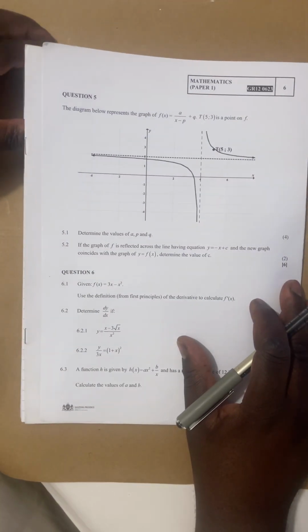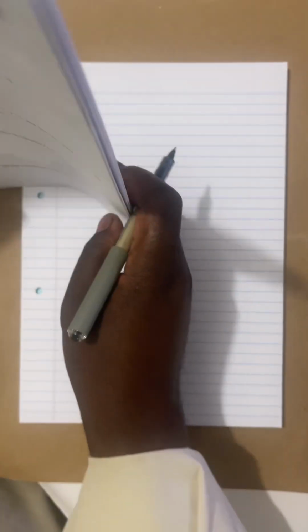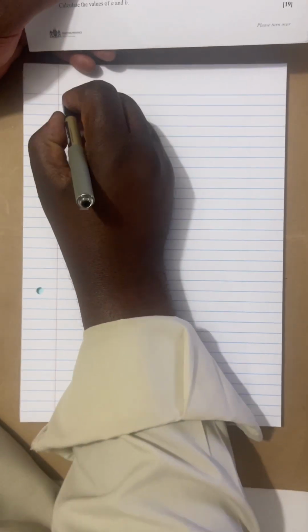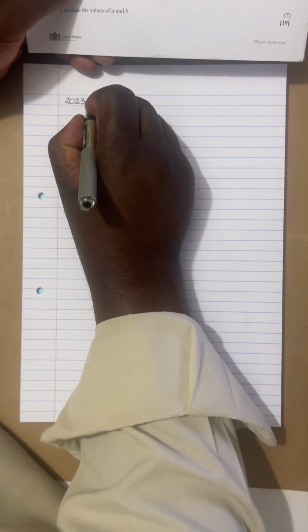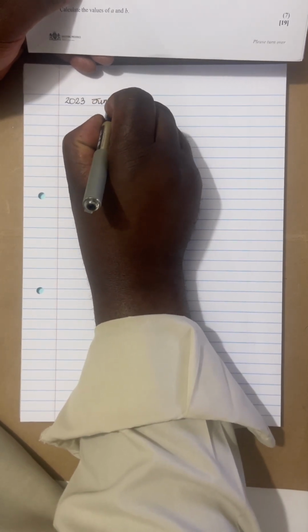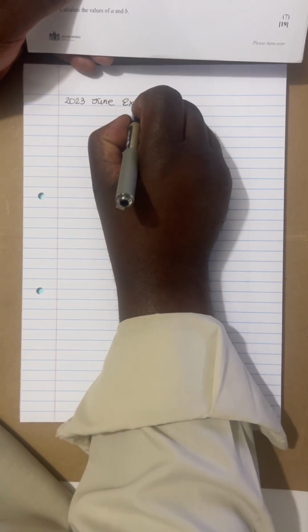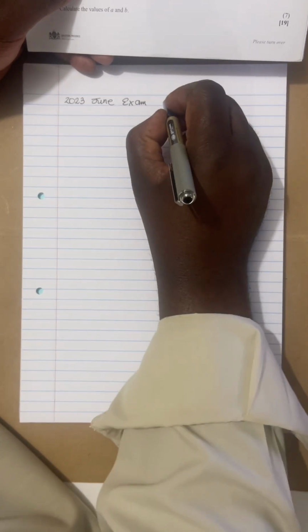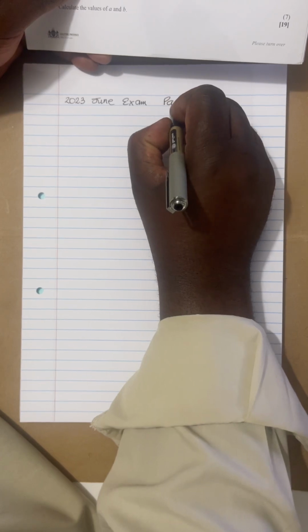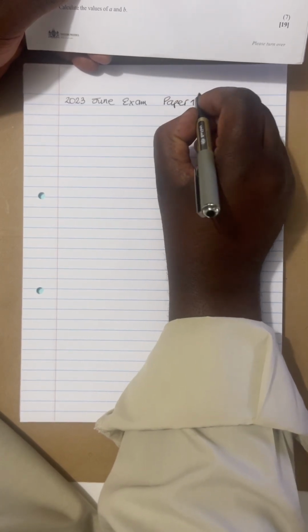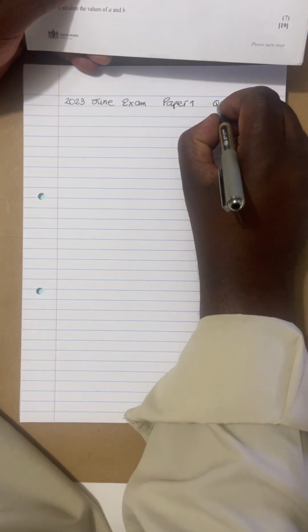Question number 6.1. So this is 2023 June exam, that's obviously paper 1, and we're focusing on question number 6.